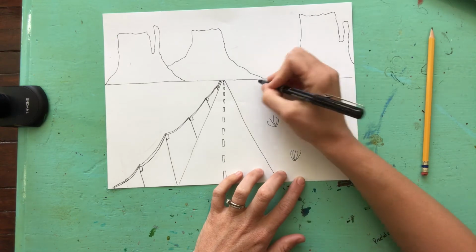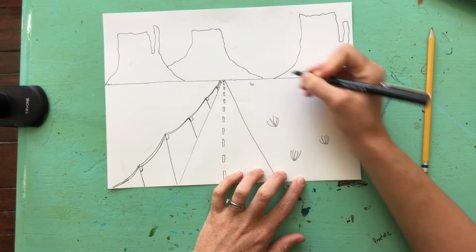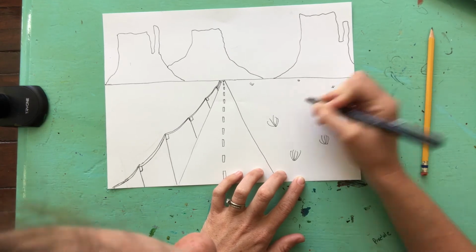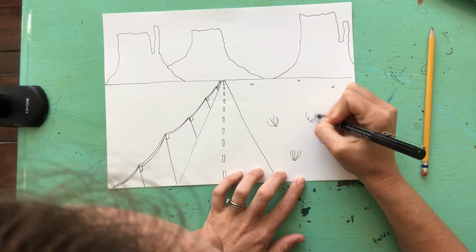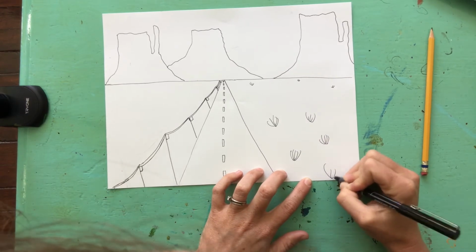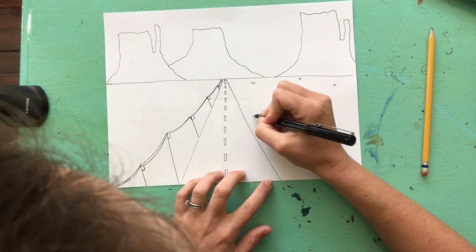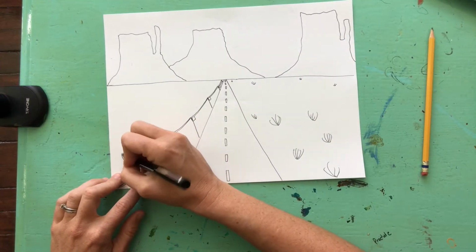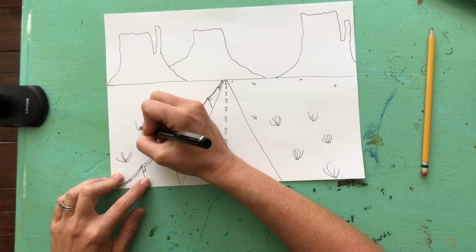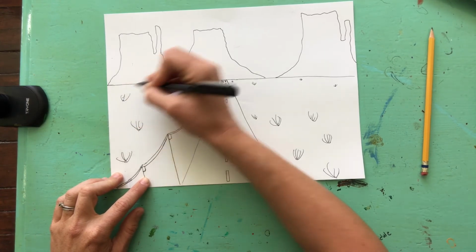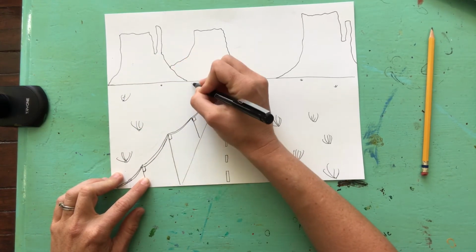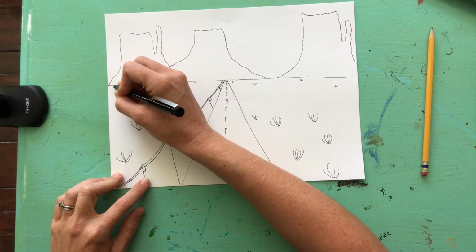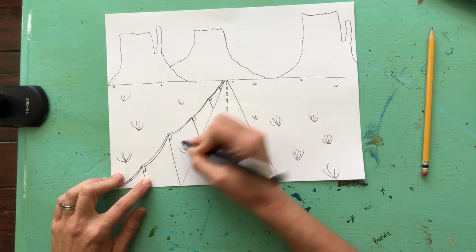And as they go further out, they're going to get smaller, creating that sense of space because it's further away. And I'm going to do some over here. And further away, so they're smaller. All right.